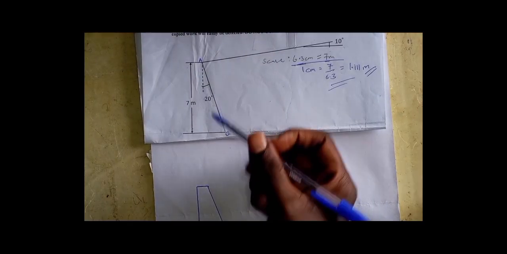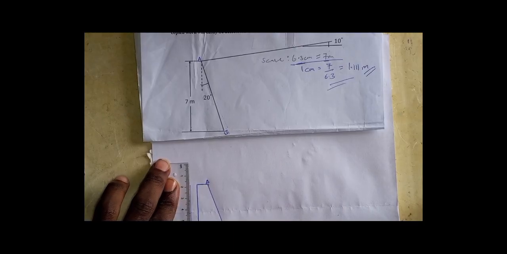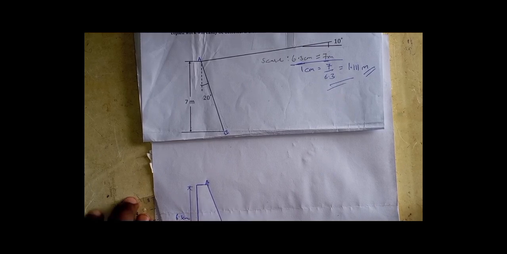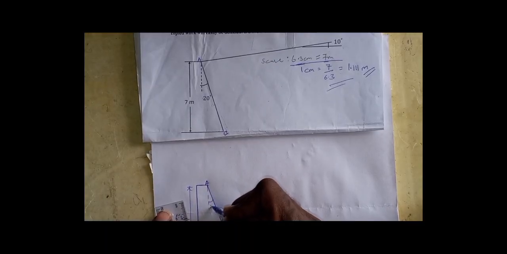So now I've drawn my retaining wall to scale, right? Since this part is A, this part is B. Again, here is also A, here is also B. Then the height of the retaining wall is simply, from here, 6.3 centimeters. Are you getting that? Then I have my angle over here to be 20 degrees.